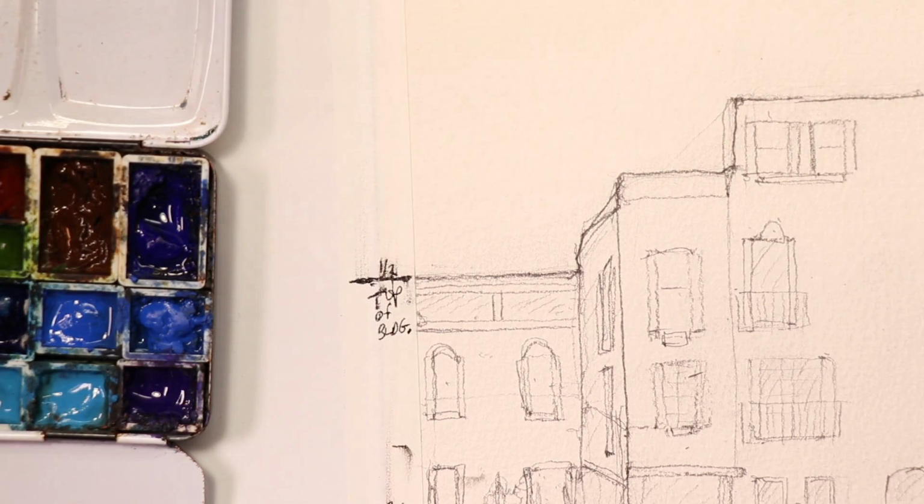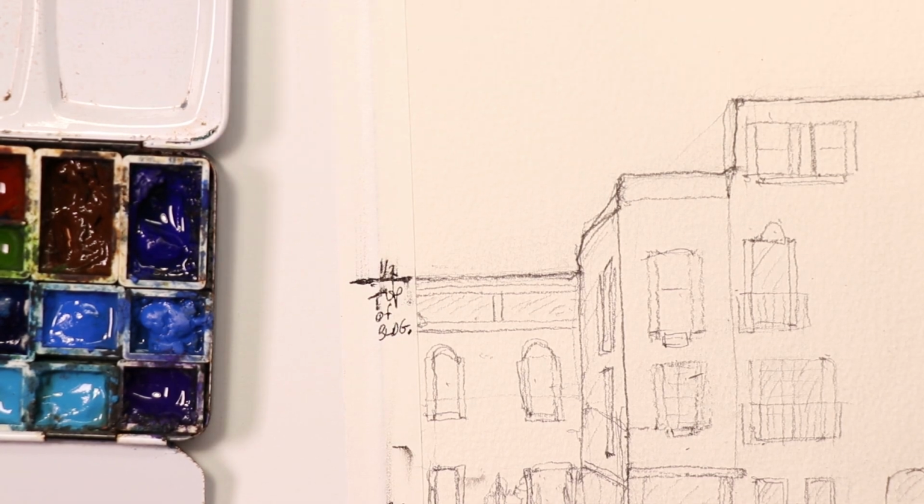I'm going to put my photograph across from me, and I'm going to work from that. And as you can see, I already started my drawing. Basically, let me zoom back.